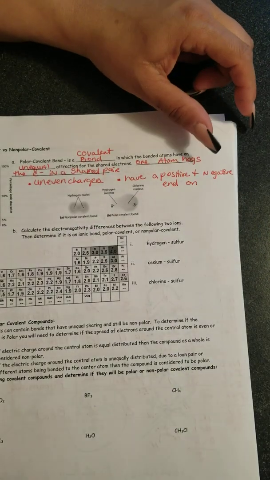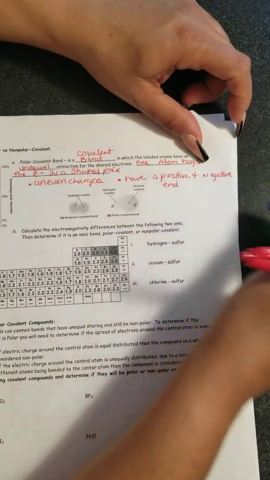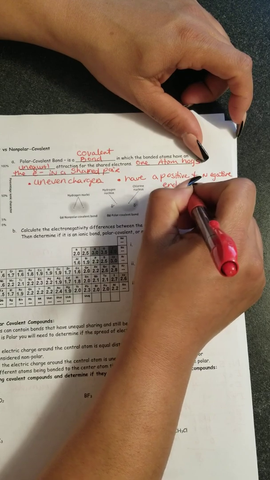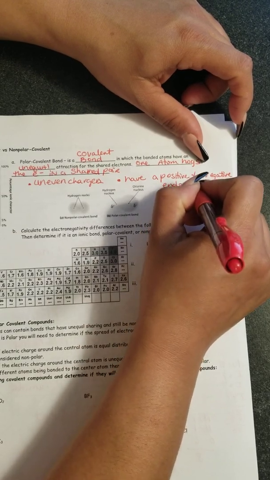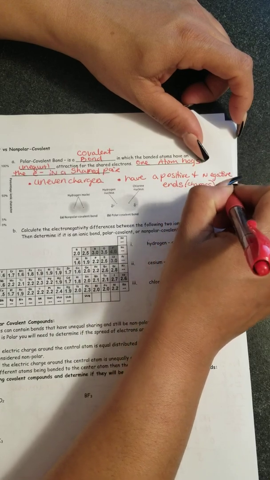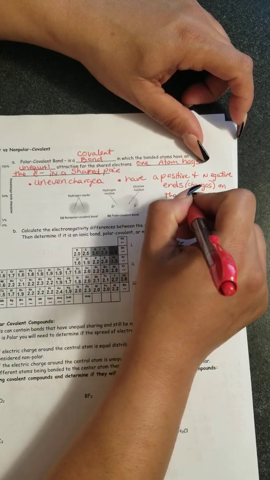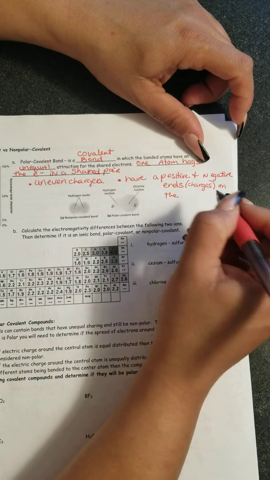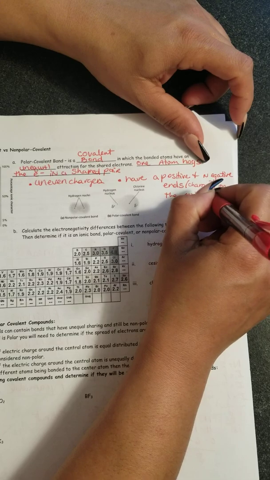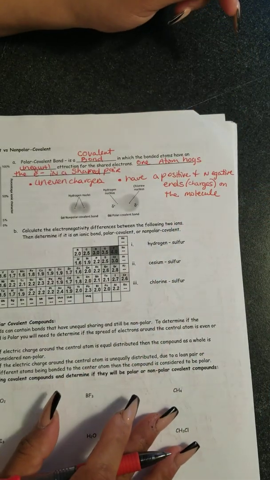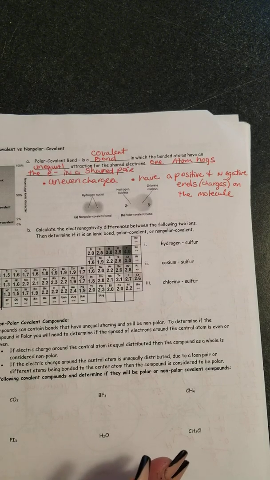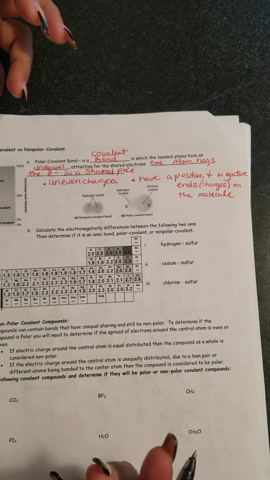Let me pause for a second. Negative and positive ends, or we call them charges, on the bonds or on the molecule. It's uneven. One side of that molecule is a little bit positive and the other side is a little bit negative.